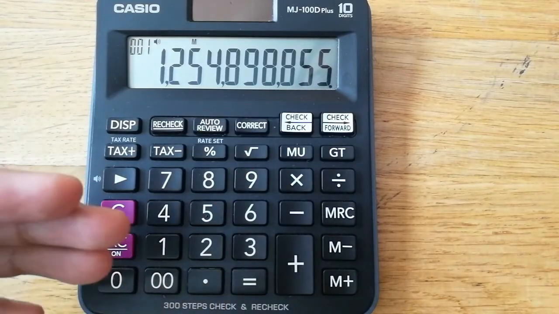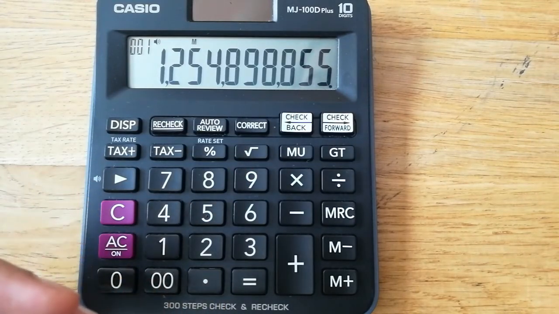So this is how you can change the position of the comma in your Casio calculator.